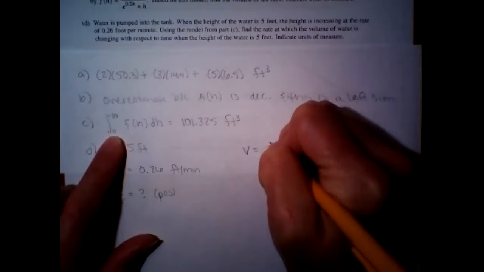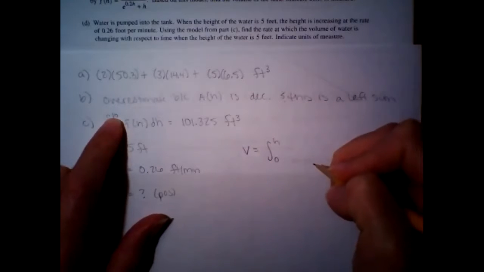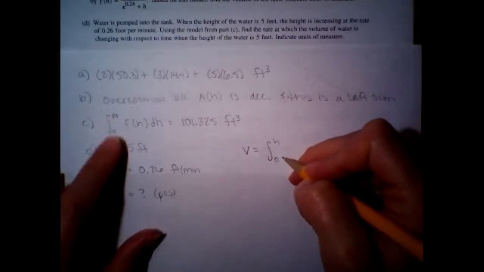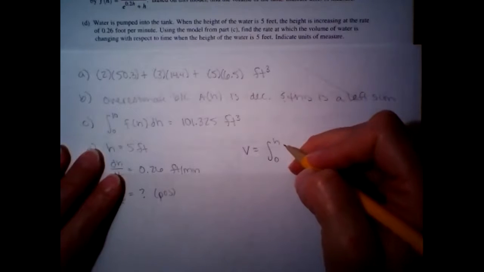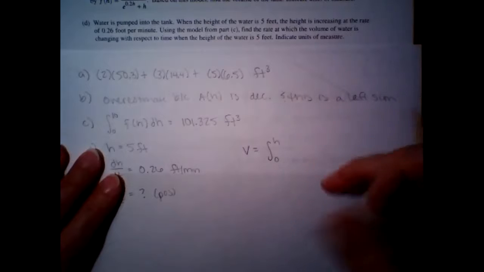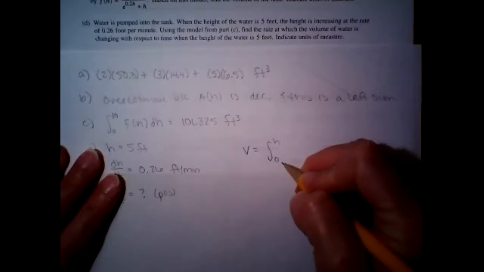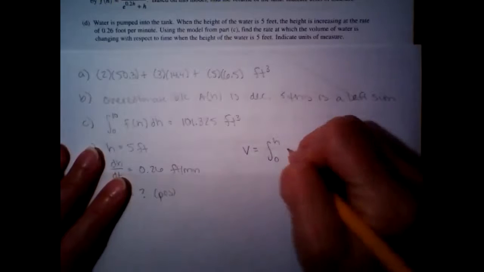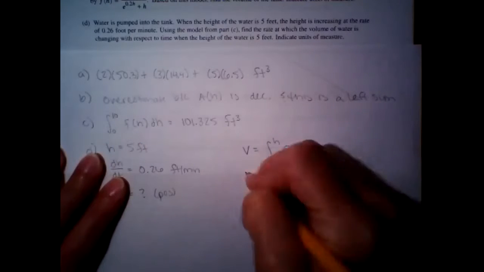Volume is the integral from 0 to whenever. And then you're like, but Miss Cole, the height of the tank is 10 feet. Yeah, but we're doing volume of the water that's in the tank, and that's changing. So yeah, this tank is 10 feet high, but the water height is changing. So your volume of water, not the tank itself, is the integral from 0 to whenever of this f of h dh function.